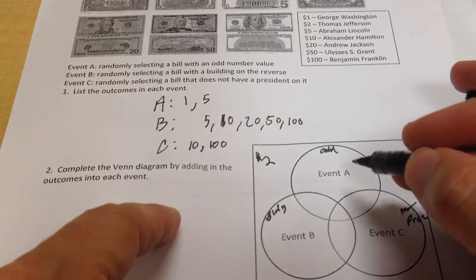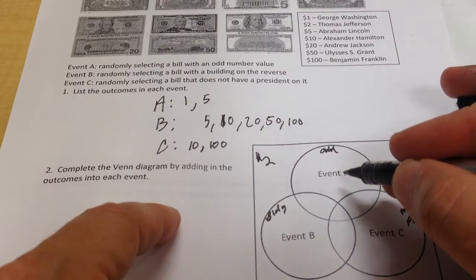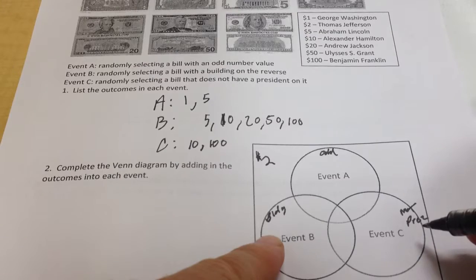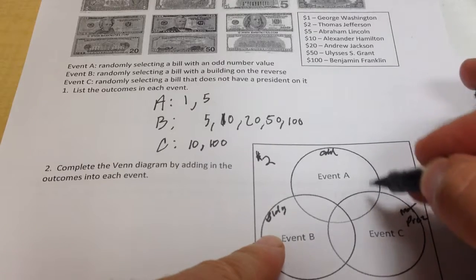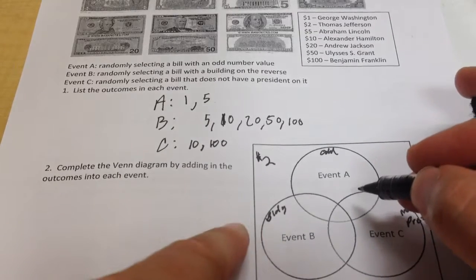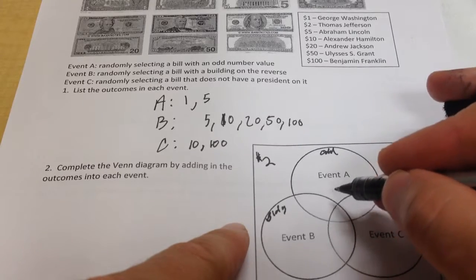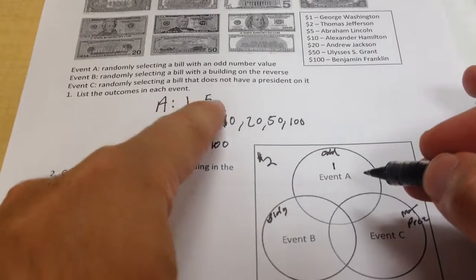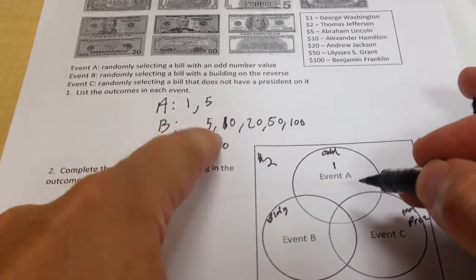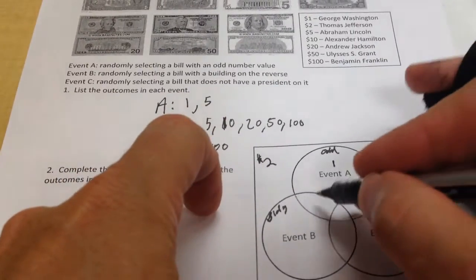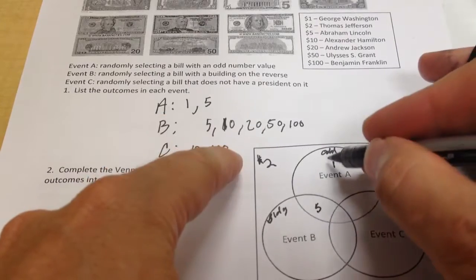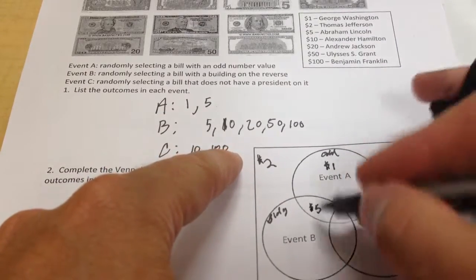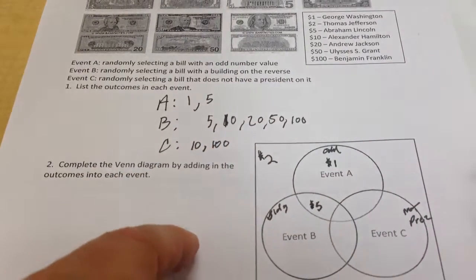Okay. 1 is odd. The question is, does it have a building on it or not a president on it? It does have a president on it, so it's not going to be in this area. And we decided it does not have a building on it, so it goes up here, whereas the 5 does have a building on it, and so we're going to put it in this space right here. And so once again, we are listing actual denominations as opposed to, oftentimes, listing numbers in there.